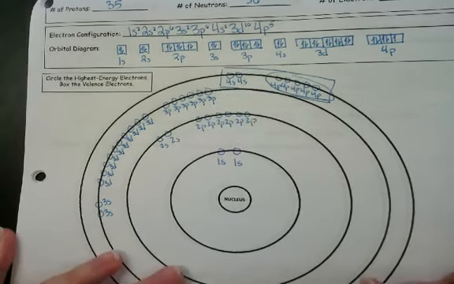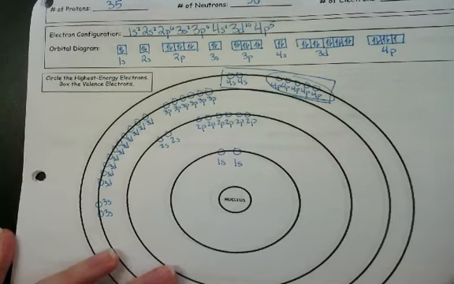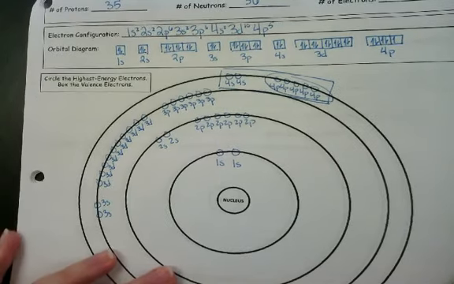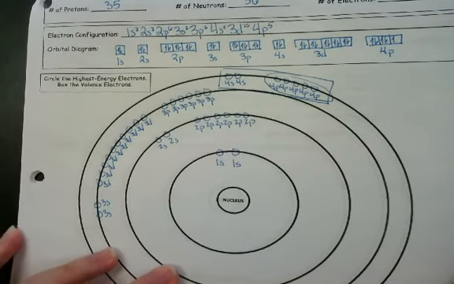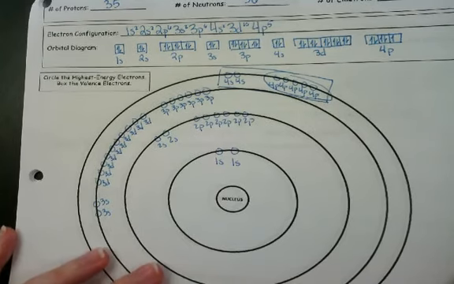We probably won't make you draw an orbital diagram with the F, but we will make you write out the full electron configuration with an F. Yes, 32, yeah.